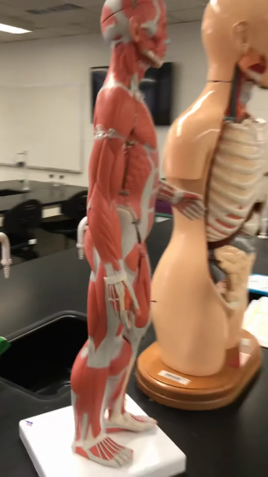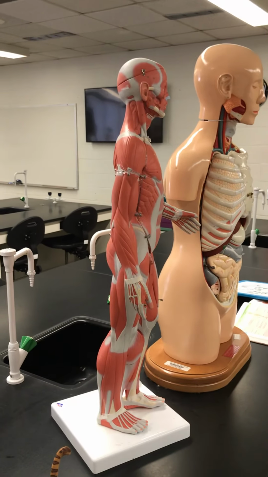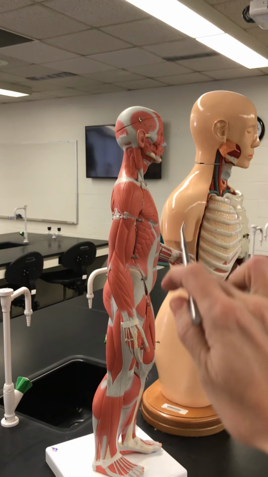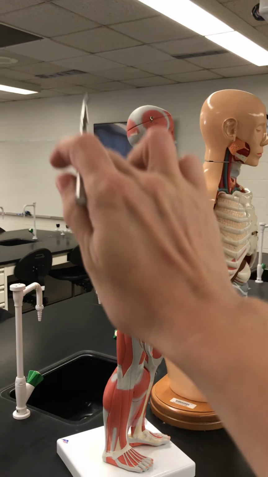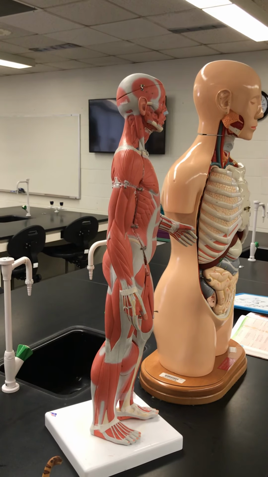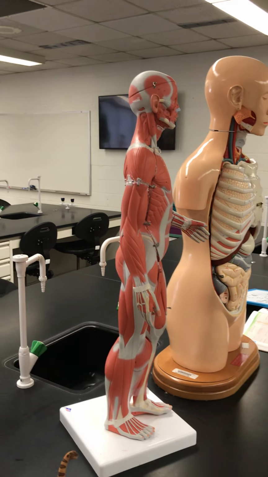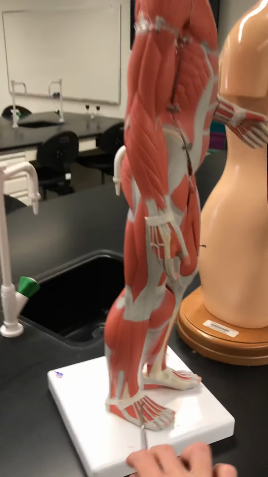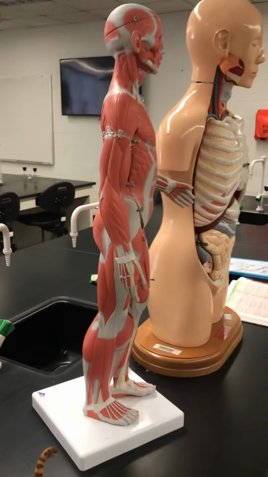So again, if we're looking laterally at our torso model, we see anterior and posterior. Now a little bit on the directional terms. For a human, notice that we stand on 2 legs. We're bipedal. Remember how foot is pedal. That means foot, two feet.